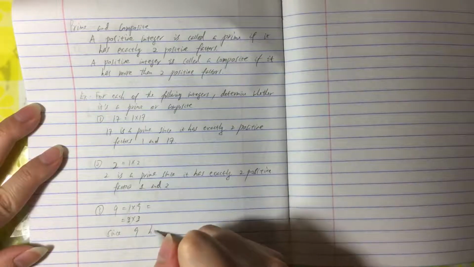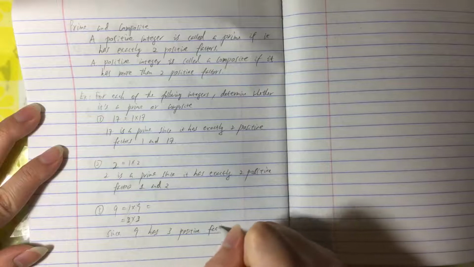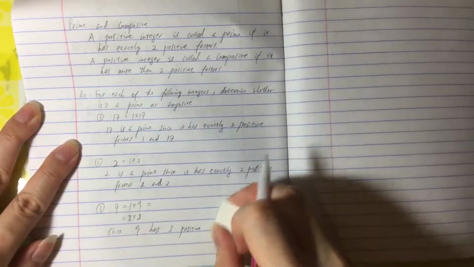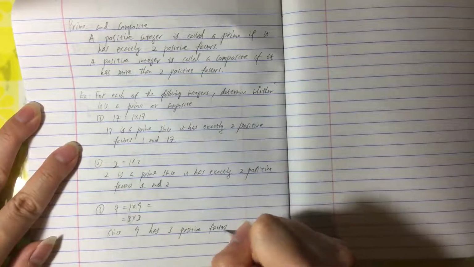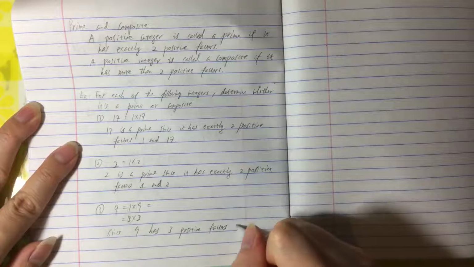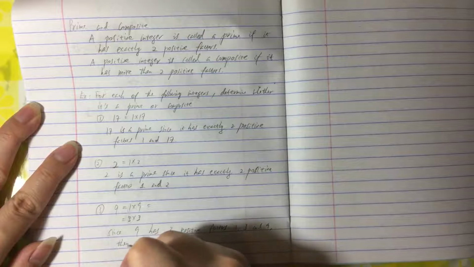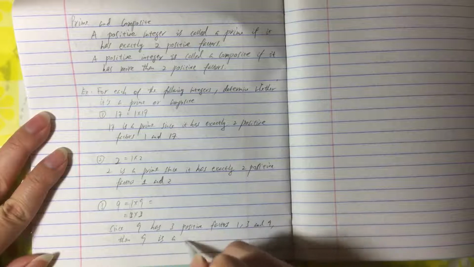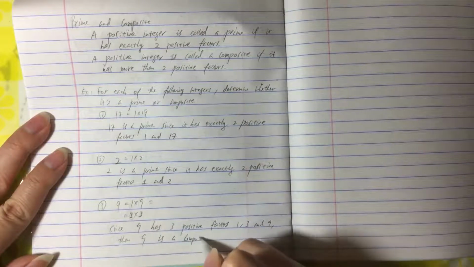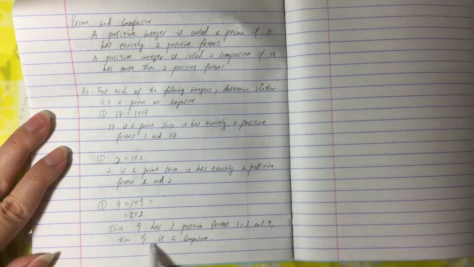Since number 9 has three factors, number 9 is a composite.